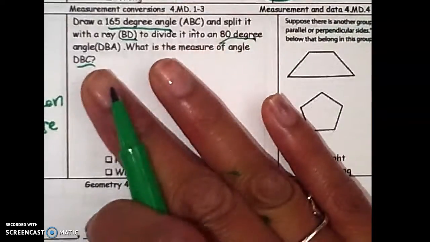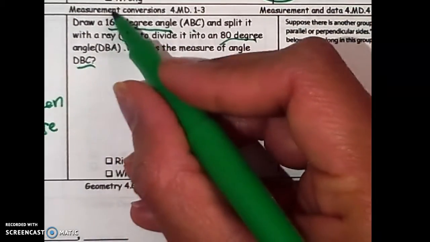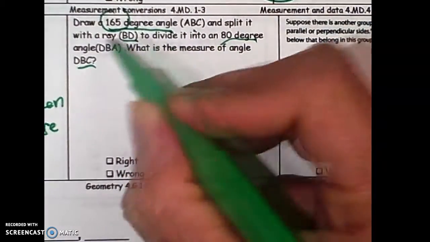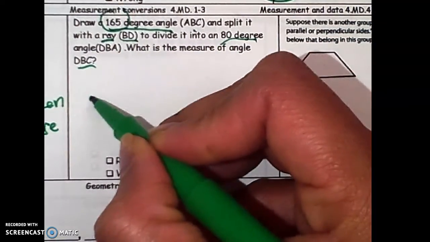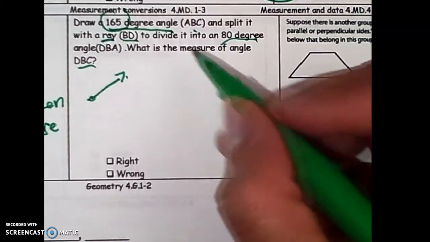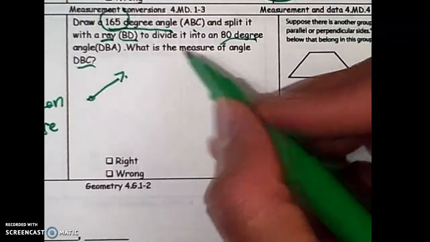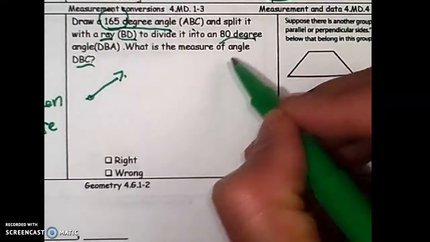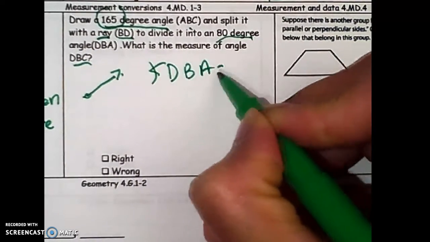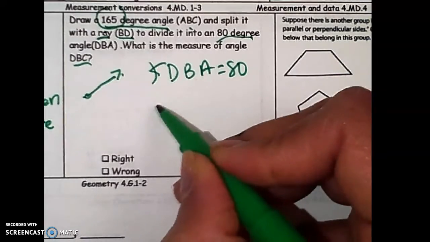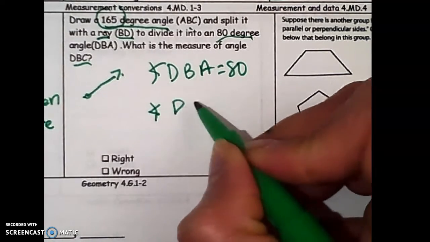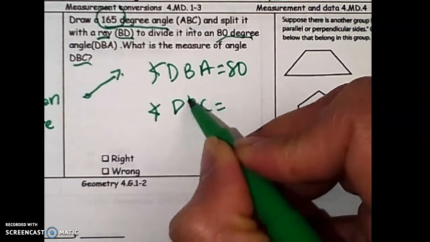Okay, so if we're going to draw a 165-degree angle and we're going to split it with a ray, I have to make sure that I know that a ray looks like that. One endpoint, one side that continues forever. And when I do that, one of the angles is going to measure 80 degrees. Angle DBA will measure 80 degrees. So the other angle that I'm going to end up drawing, DBC, that's going to be something.